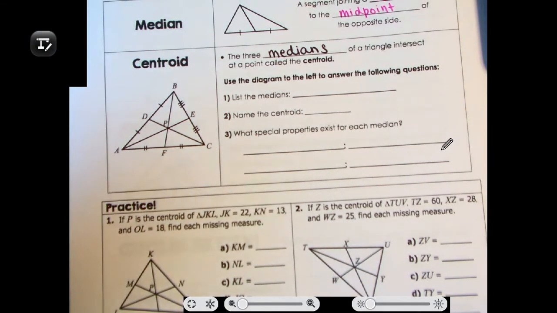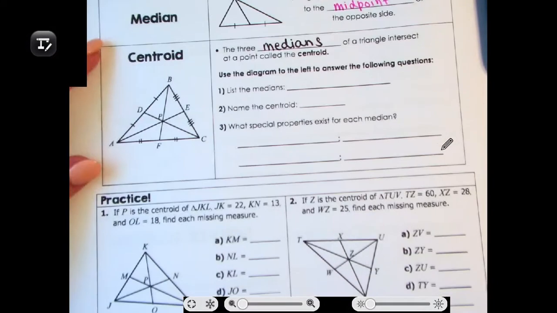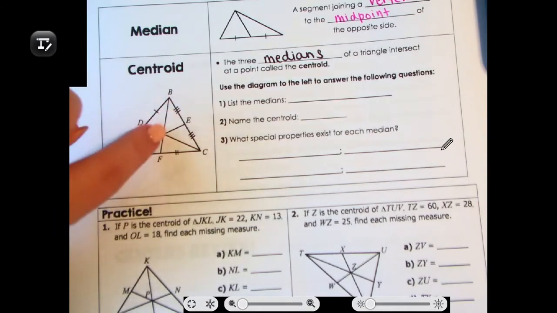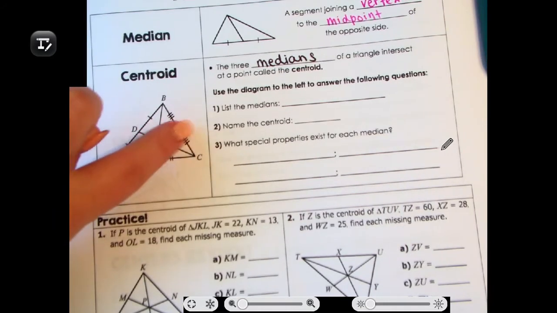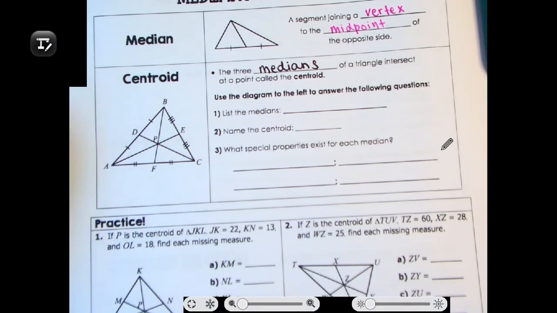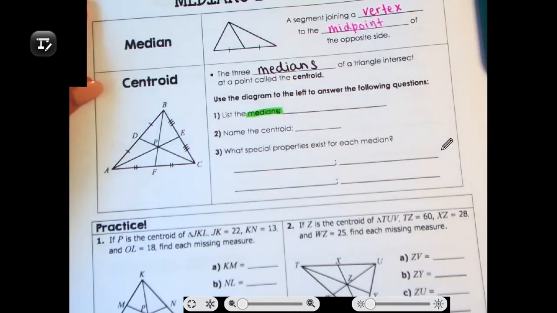We're going to do something similar to what we did with circumcenter and incenter. We're going to label our medians and then look at the special properties. So let's list the medians. Your medians are going to be these lines that are bisecting or at the midpoint of each segment. I am going to highlight these again so you can see them. All my medians, I'm going to highlight in green so you know what we're talking about.